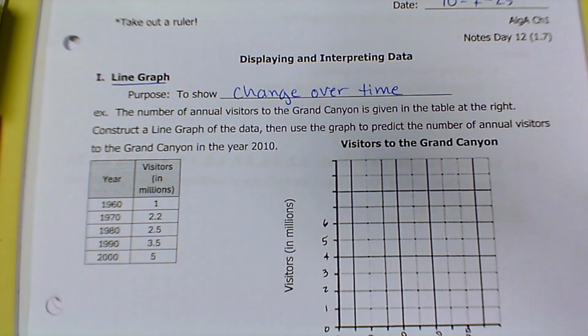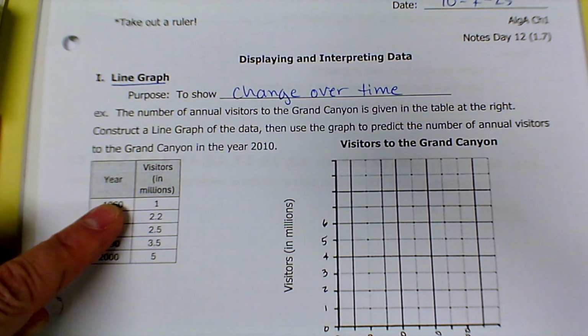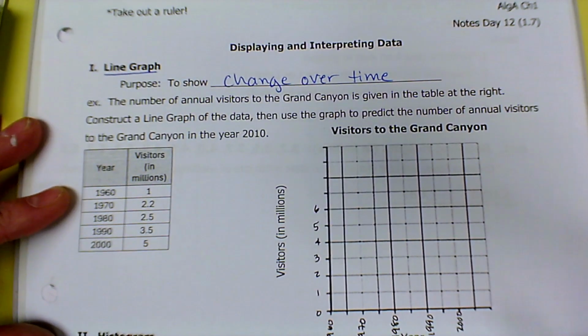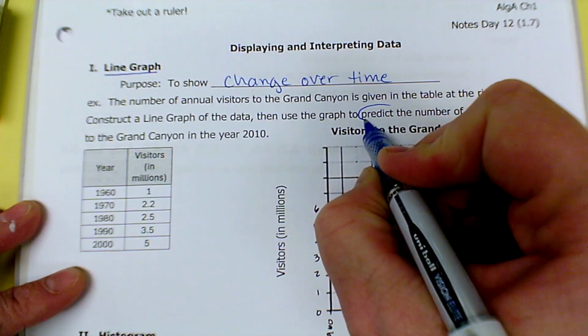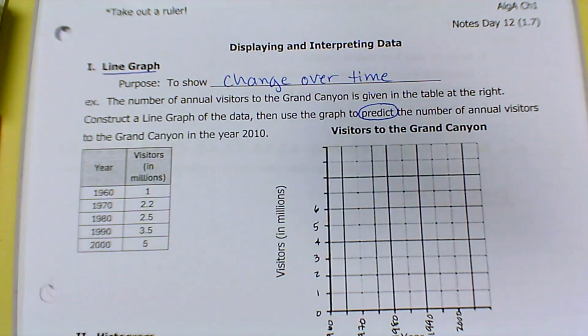All right, so here's an example. The number of annual visitors to the Grand Canyon is given in the table here. You're going to construct a line graph of the data and then use the graph to predict. I want you to circle the word predict. Line graphs are used for predictions. Predict the number of annual visitors to the Grand Canyon in the year 2010.